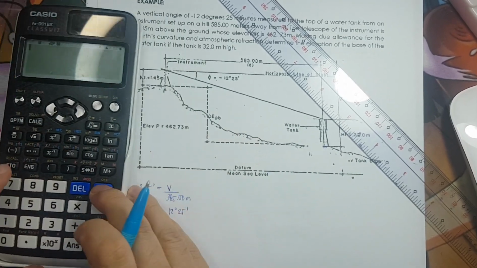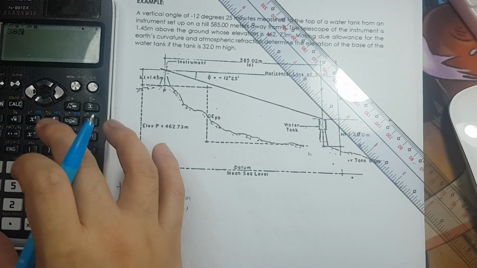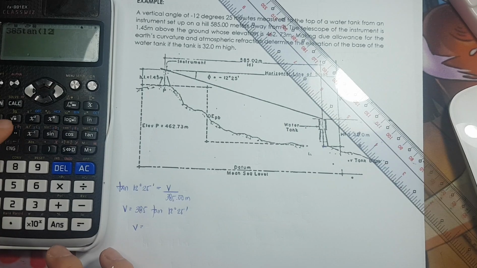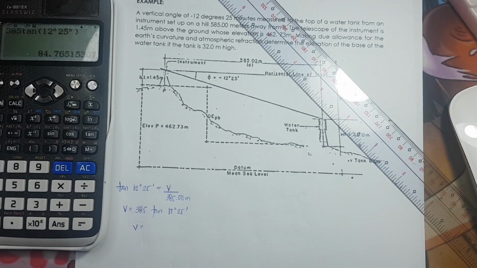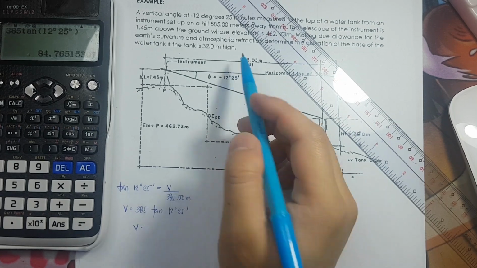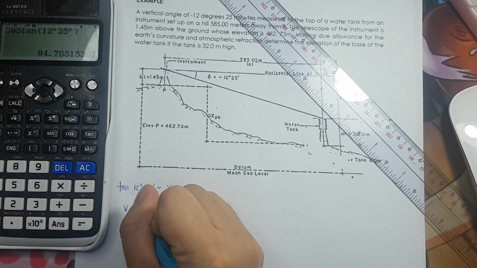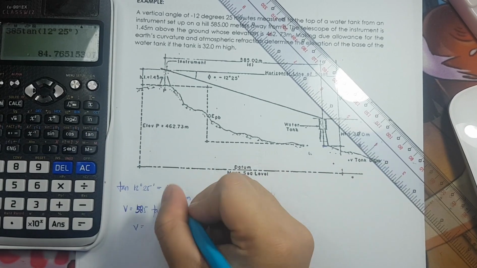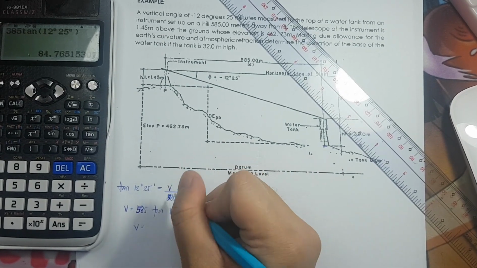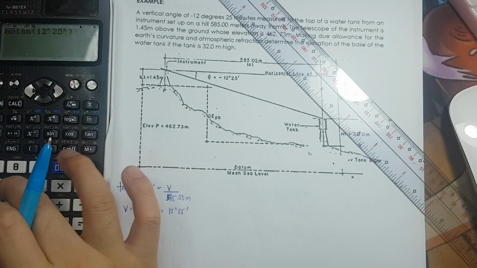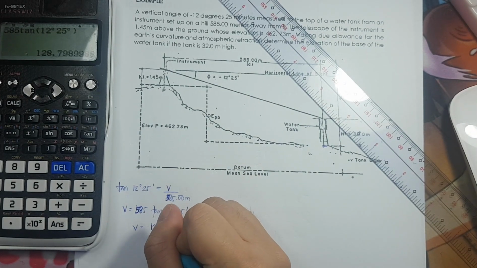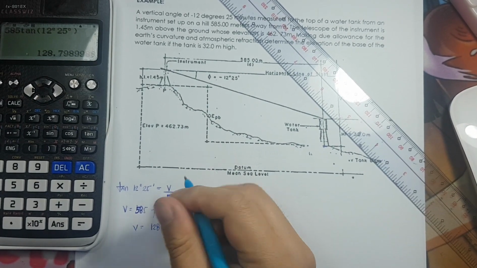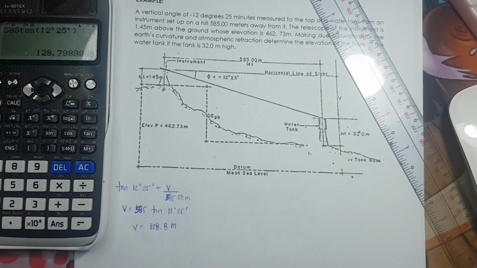Wait, it's not 385, it's 585. So the total vertical distance is equivalent to 128.80, and that is in meters.